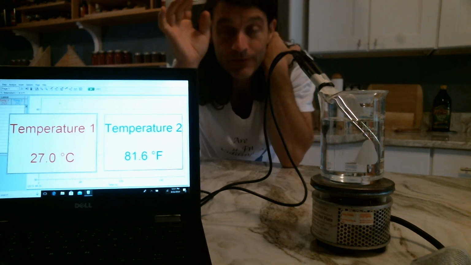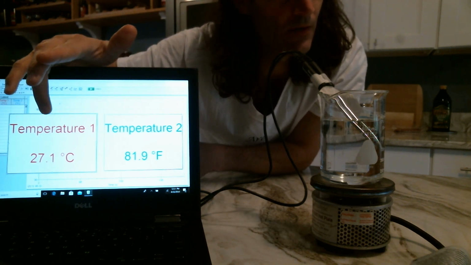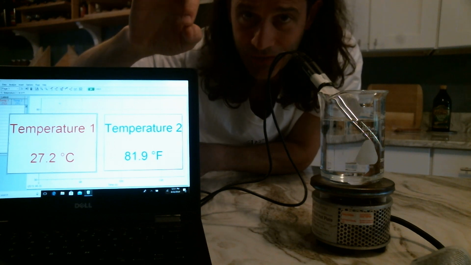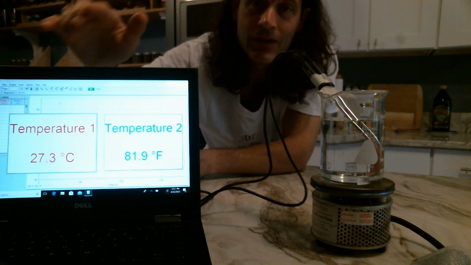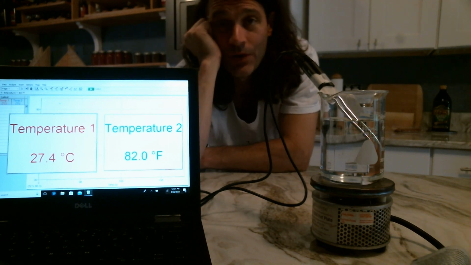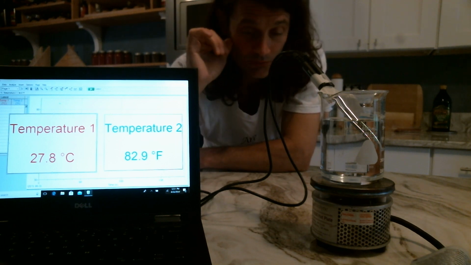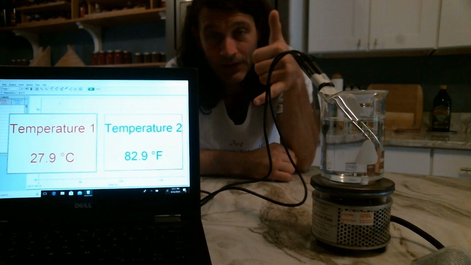That graph is going to have Celsius on the x-axis. So your x-axis is going to be Celsius. Your y-axis is going to be Fahrenheit. So you're going to have a bunch of dots there that make a line, obviously. Celsius on the X, Fahrenheit on the Y.